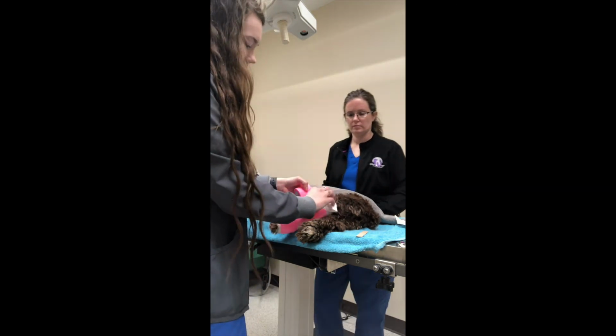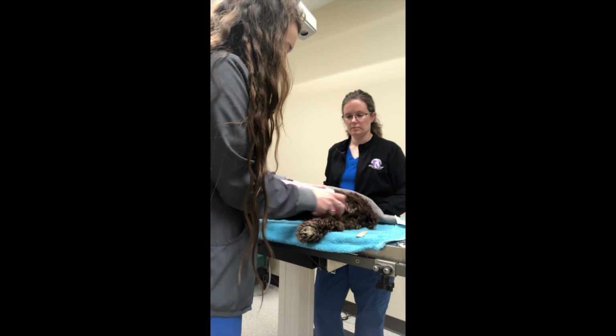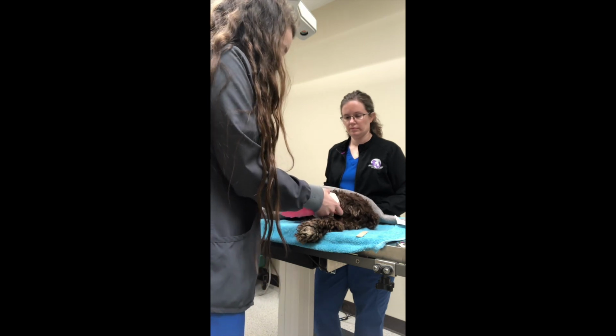And around at the top of the splint, we added some extra padding just for comfort so it does not rub the leg.